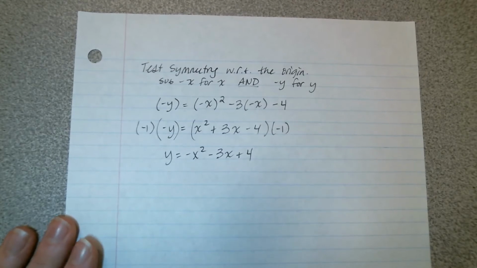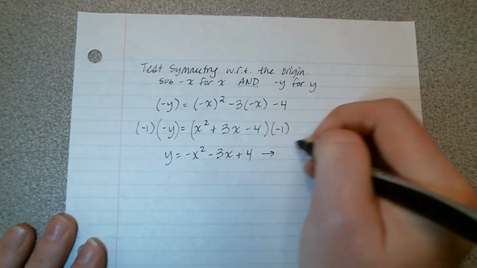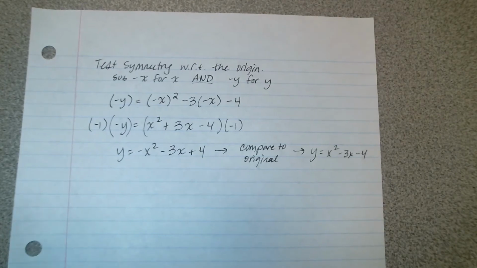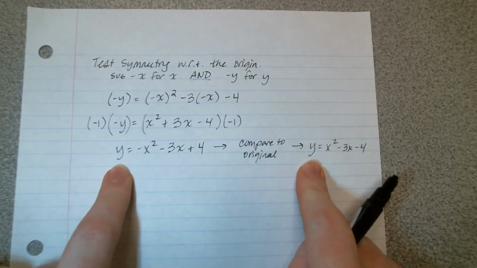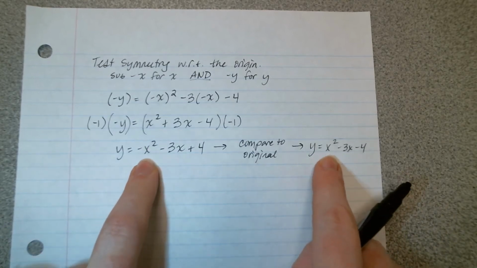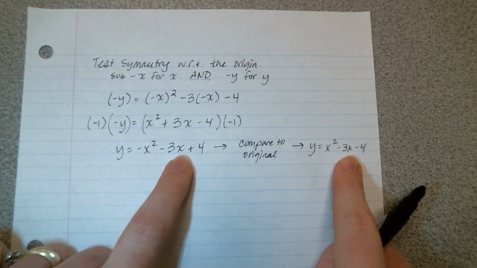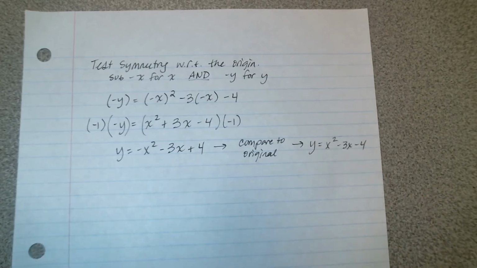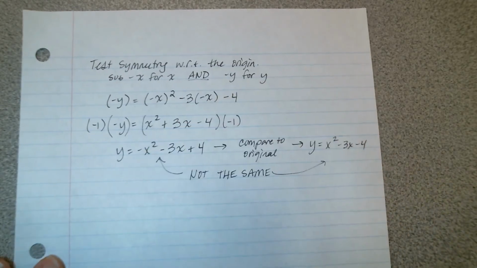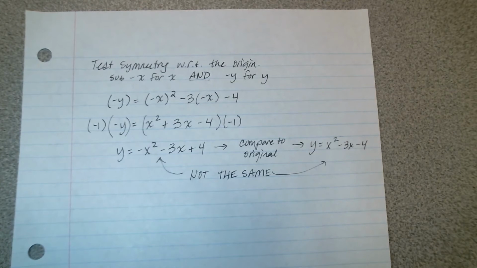Okay, so I have simplified this as best I can, so I'm going to compare this to the original equation. And do these two equations match? Unfortunately not, right? We have a y equals a negative x squared versus a positive, negative, negative, positive, negative. These two are not the same, which means this graph does not have symmetry with respect to the origin.